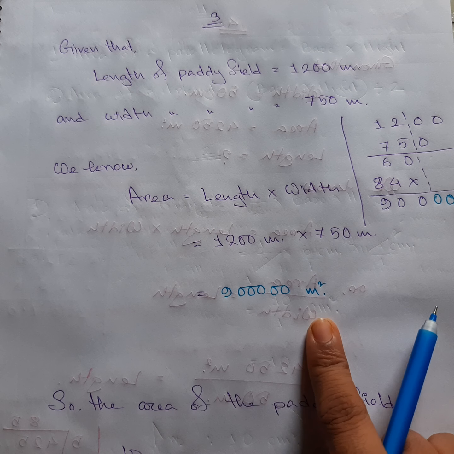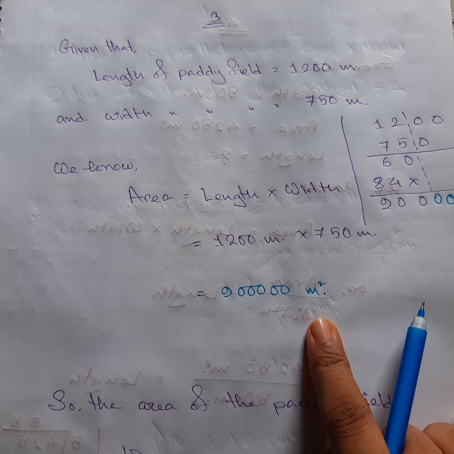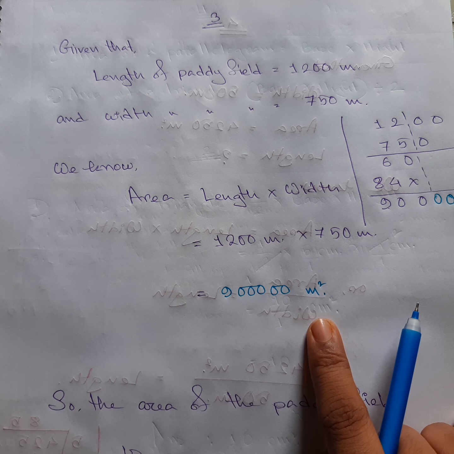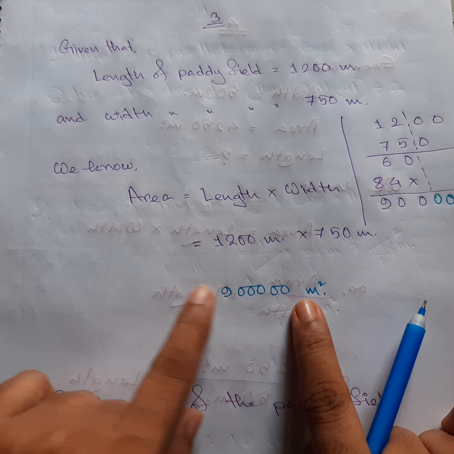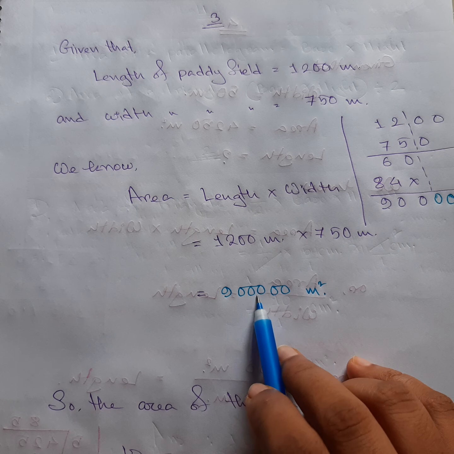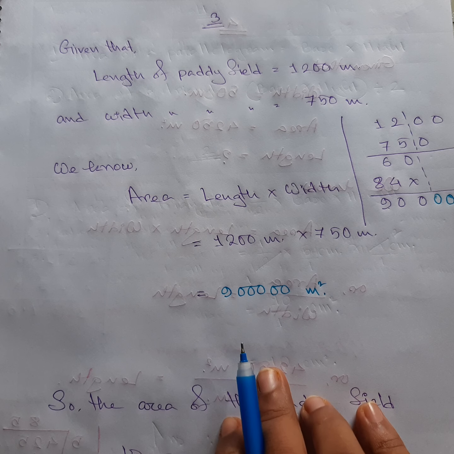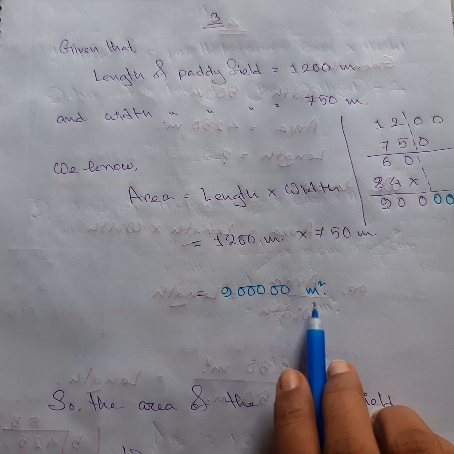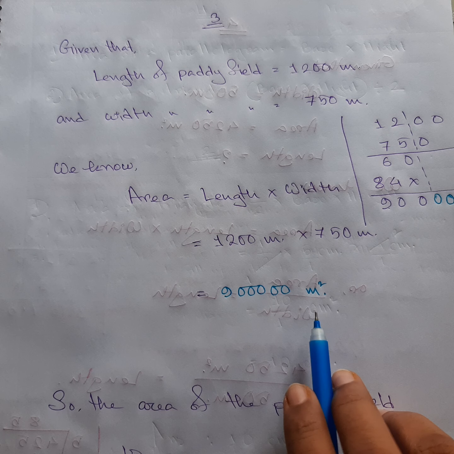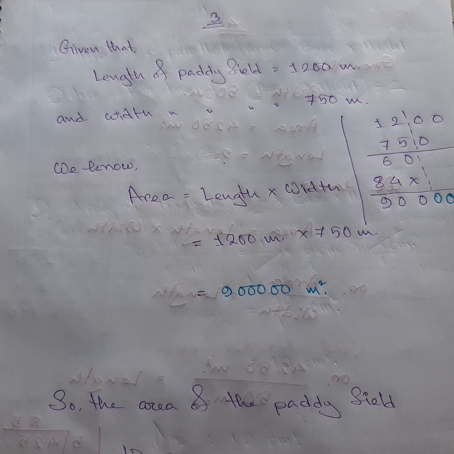But in case you see the textbook, they find out the answer in ares. They are dividing 9 lakh square meters by 100 square meters to convert it into ares.